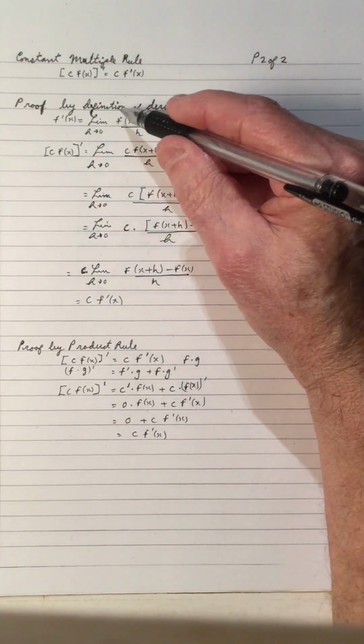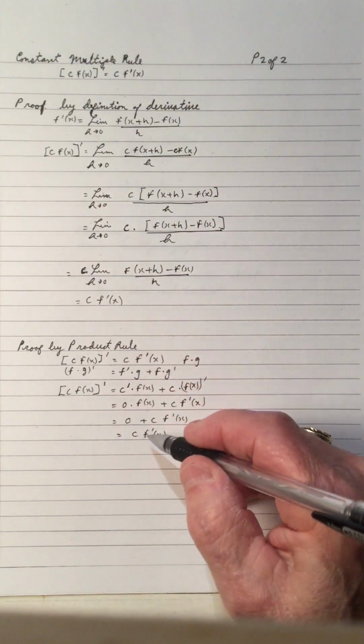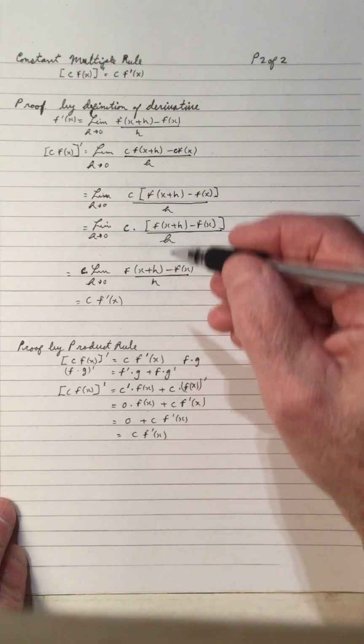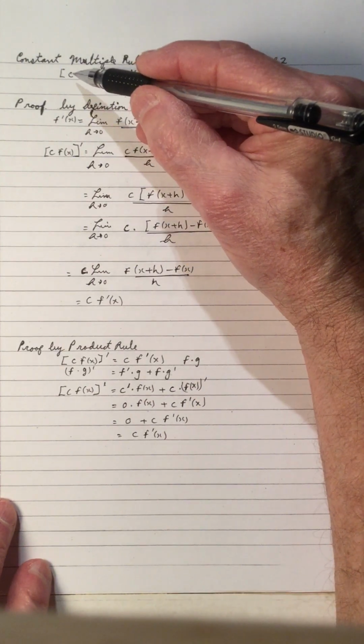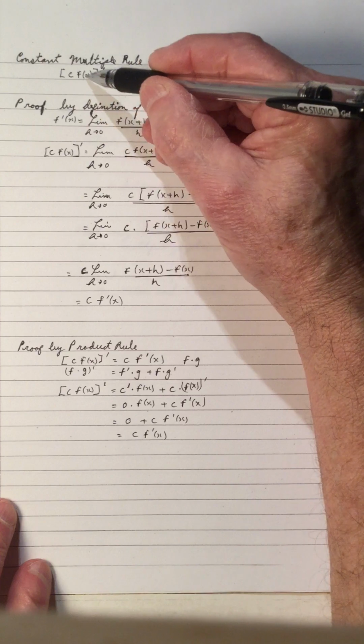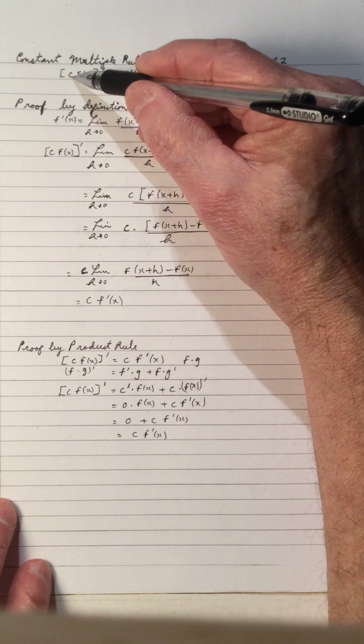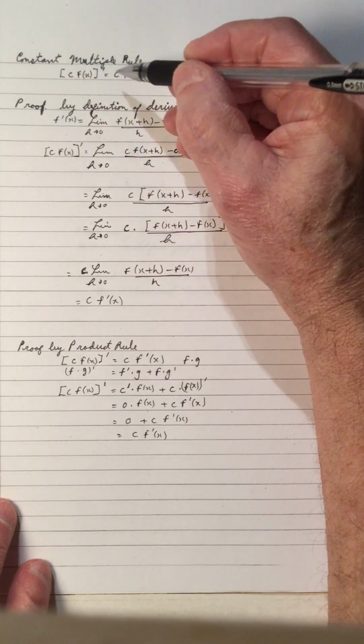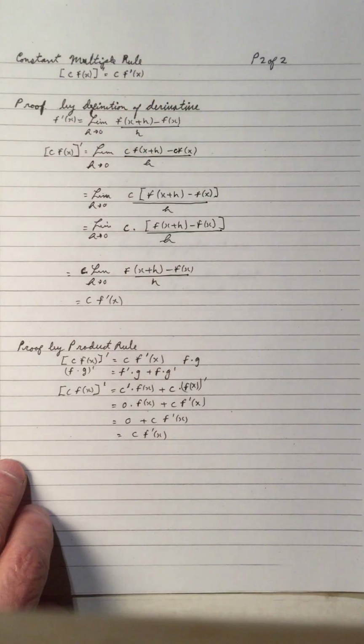So I did the derivative by the definition, and I did the derivative by the product rule. What it means is that when you have a constant times some function, you don't have to worry about the constant: just write the constant outside and take the derivative of the function. So that's the proof part.